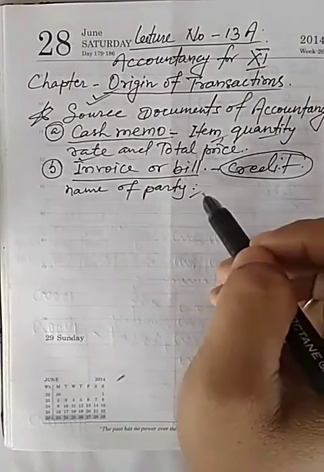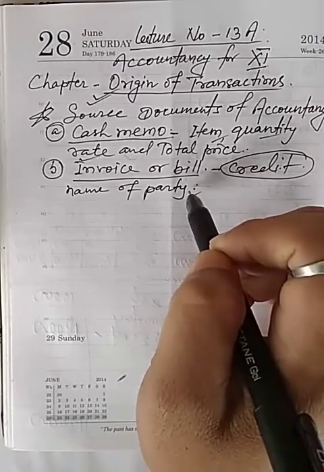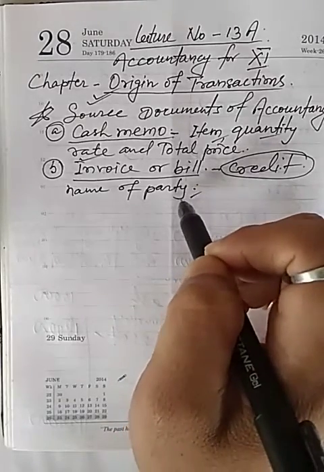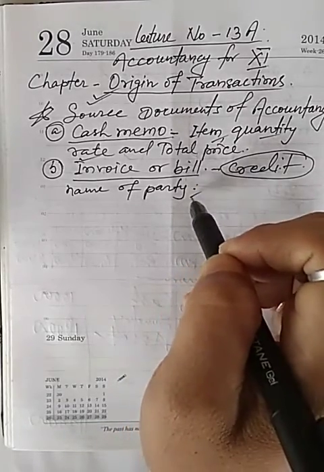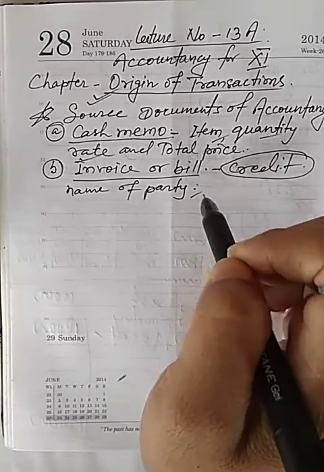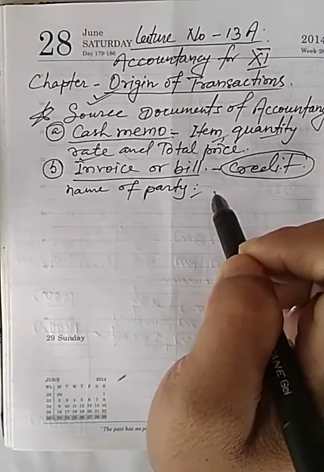The original copy of the sale invoice is sent to the purchaser, and its duplicate copy is kept for making records in our books of accounts.